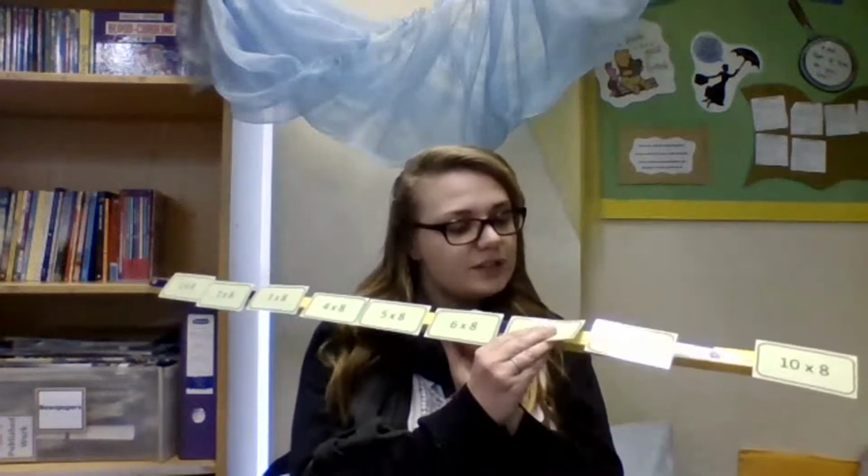7, well done. It's my favourite one. 7 times 8 is 56. 56, because if you do 56 equals 7 times 8, it goes 5, 6, 7, 8. So 7 times 8 is 56. Oh, I've got nearly all of them on my number line except for one that will need to go here. So 8 times 8 is 64.